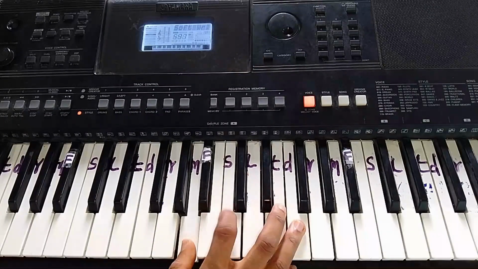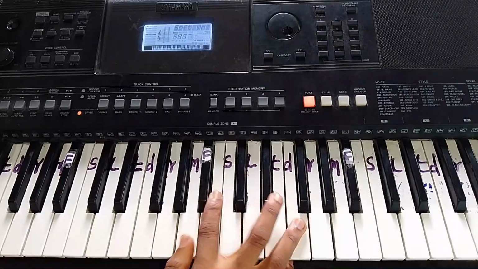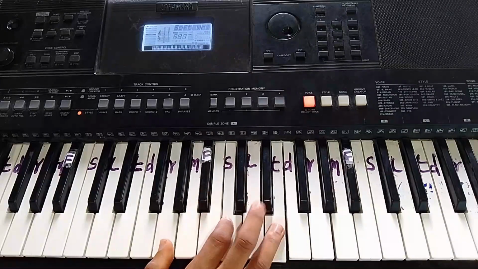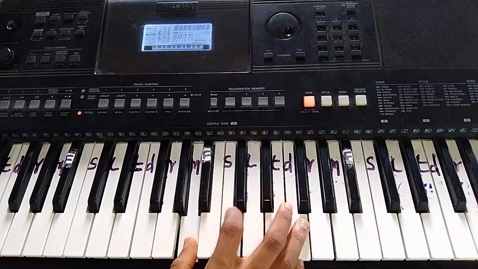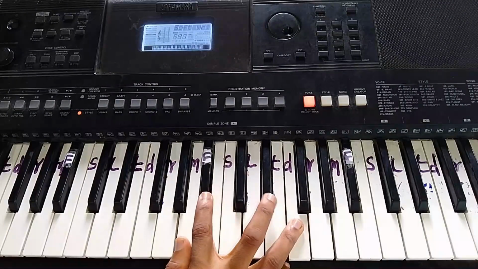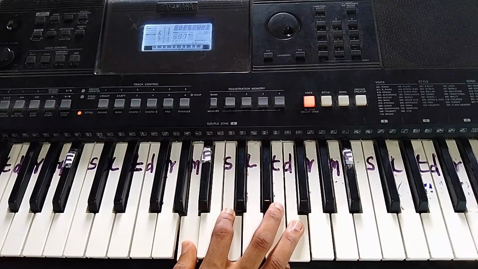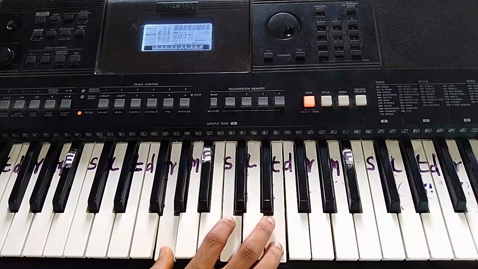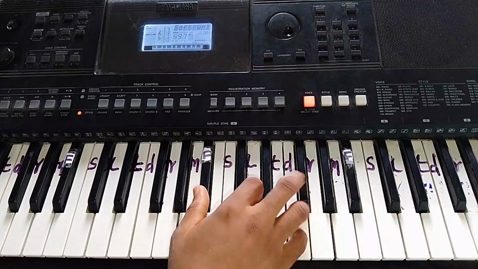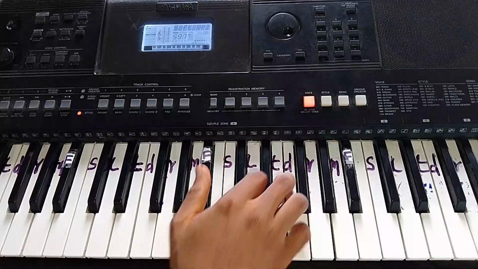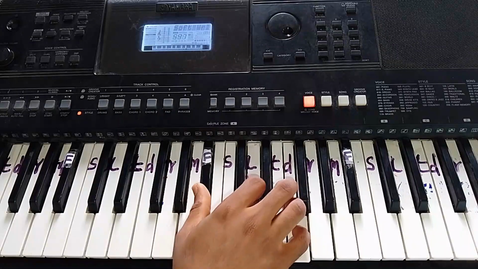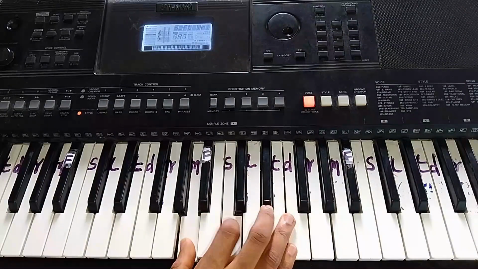This is do. That is so. So I hope you understand what I'm doing. I'm adding the fa note to the so and the fa note to the do chord. So that is how to move to fa.